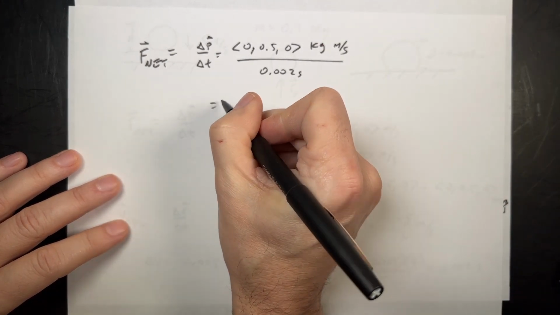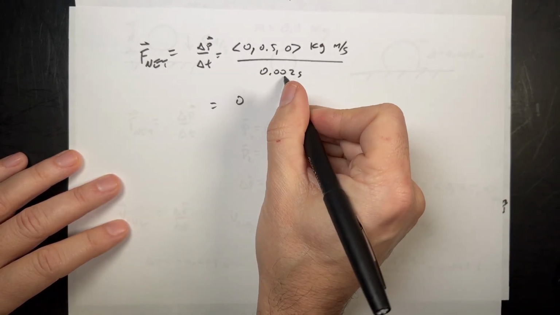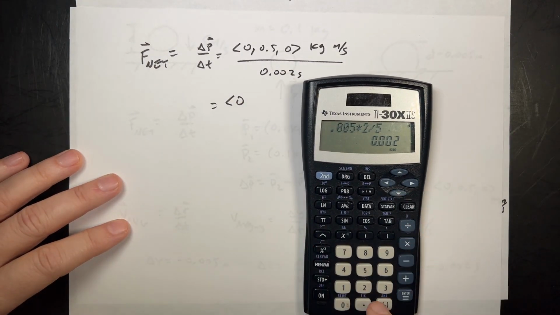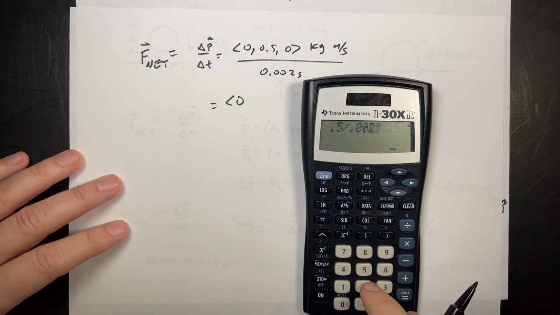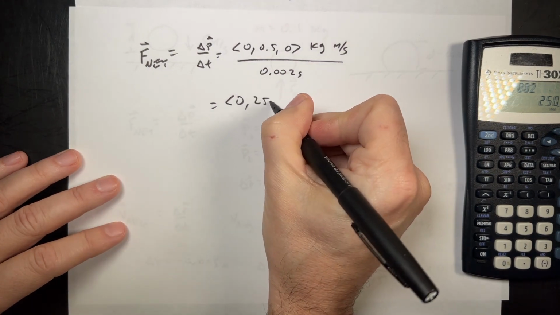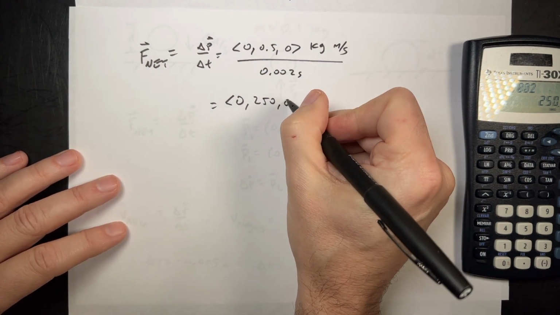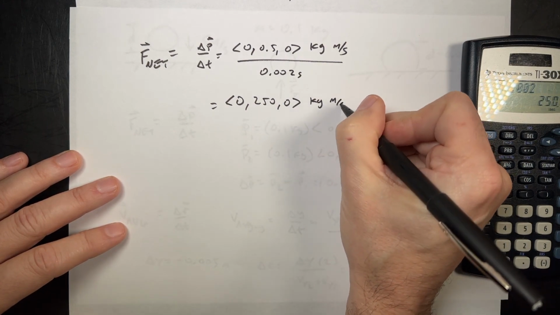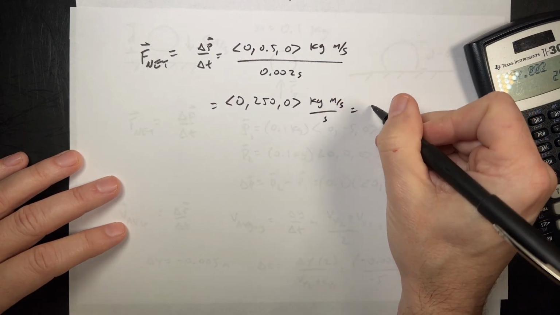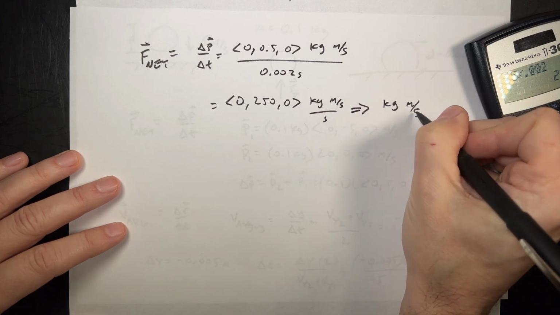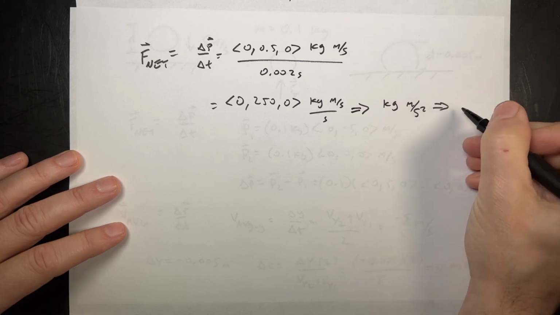So I take 0 divided by 0.002, which is 0, then 0.5 divided by 0.002, which is 250, then 0 divided by that, which is 0. And the units are kilogram meters per second divided by seconds, which is a kilogram meter per second squared, which is a Newton.